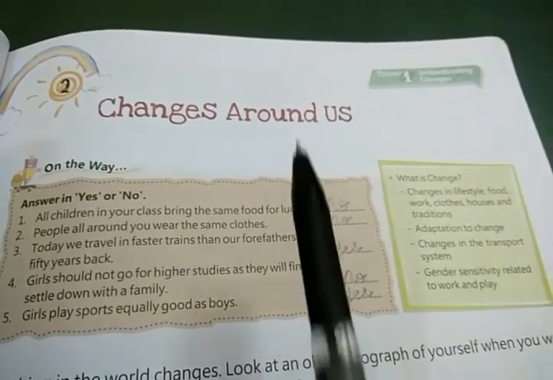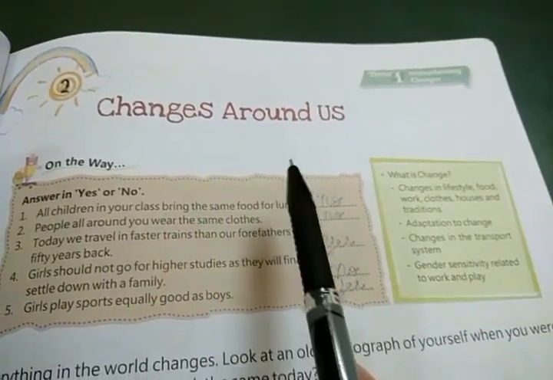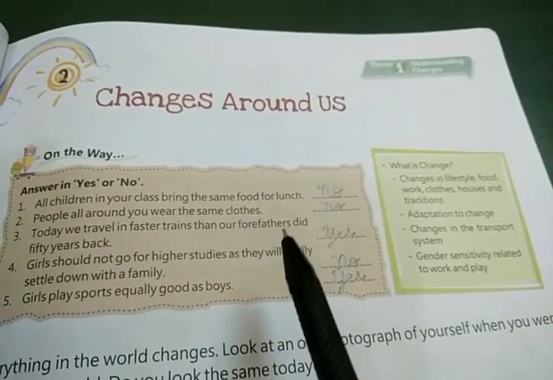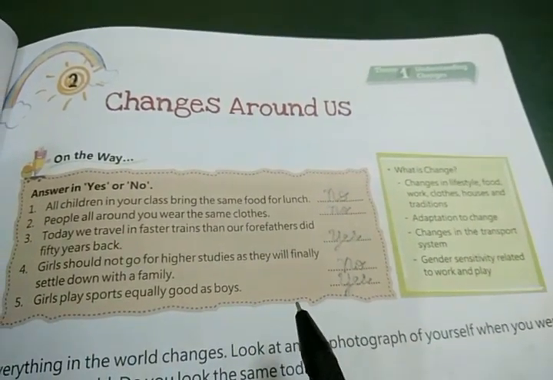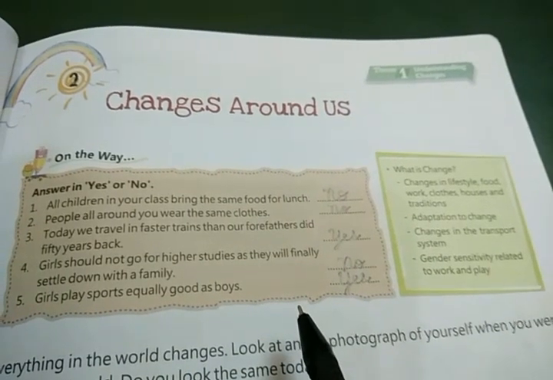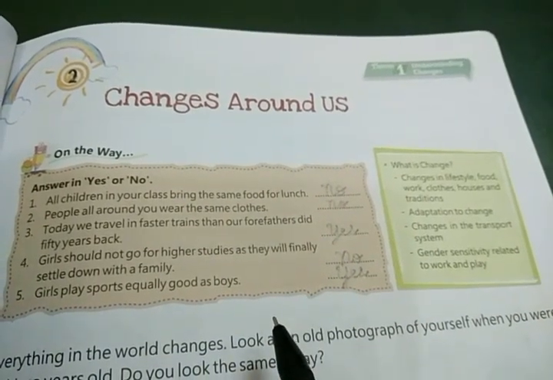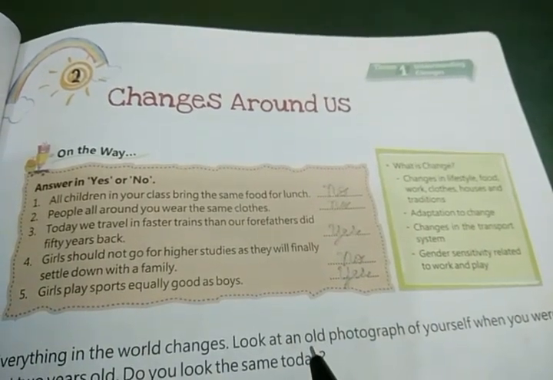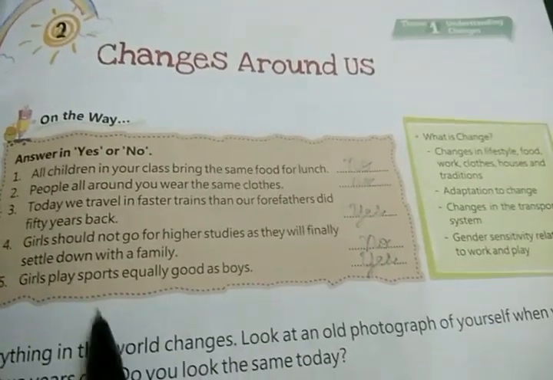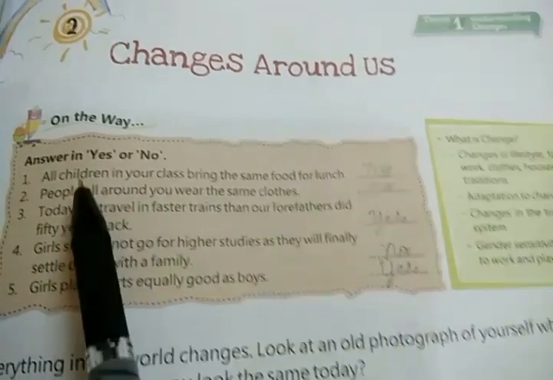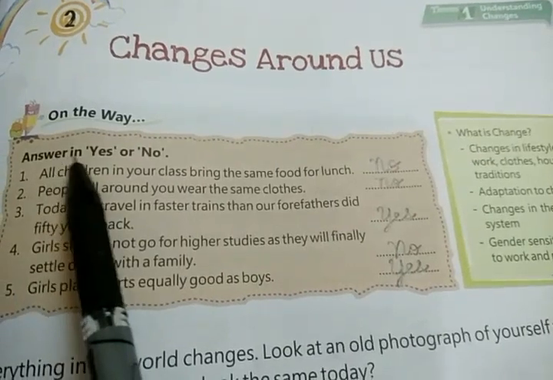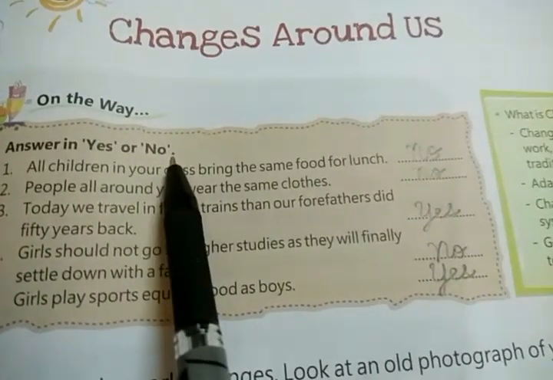So let's start reading this lesson. In this lesson we are going to read about the various changes which have been brought about with the passage of time and place, as well as the developments in science and technology. So let's start. Before we begin reading this lesson, let's first of all read the questions which are given in the brown box. Answer in yes or no.